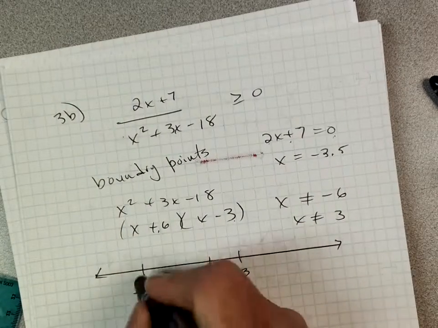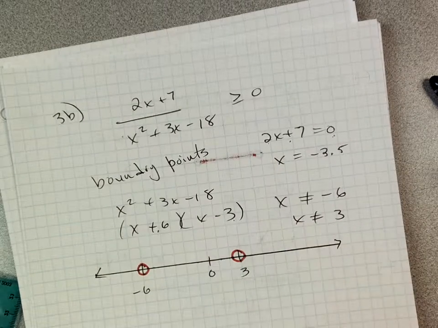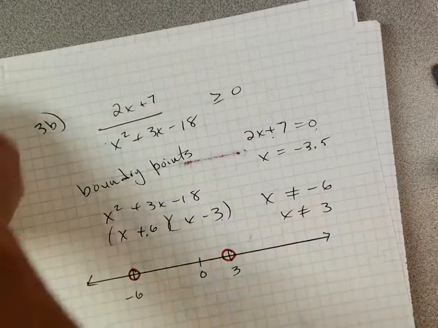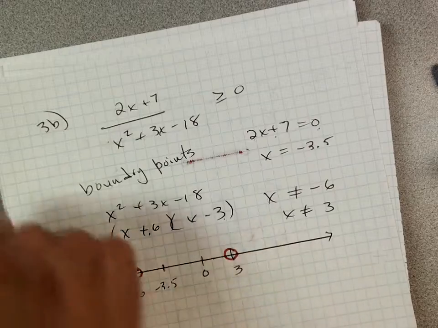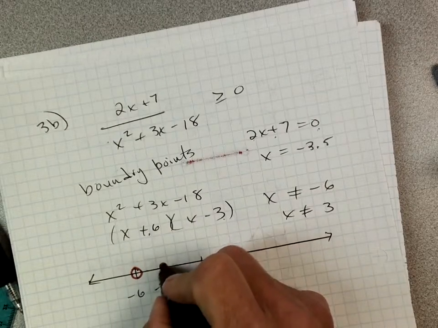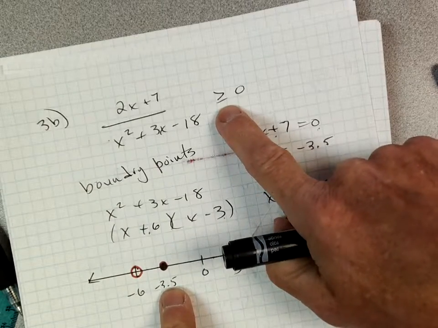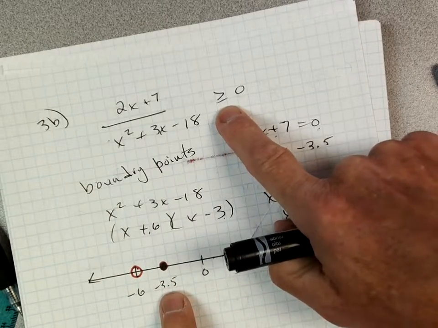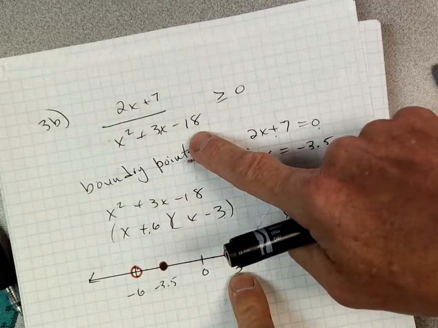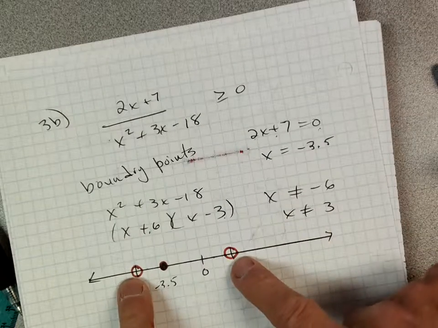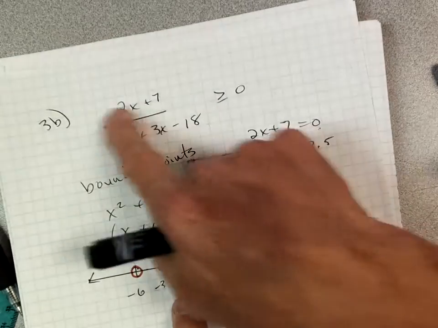We're going to put an open circle at negative 6, open circle at 3, and at negative 3.5 we're going to put a solid dot, since we want to know when it is also equal to 0. At negative 3.5 it will equal 0. It cannot equal negative 6 because you'll divide by 0. It cannot equal 3 because you'll divide by 0. So you have to have the open circles where you would divide by 0. You can have a solid dot at negative 3.5 because that value would make it equal to 0.